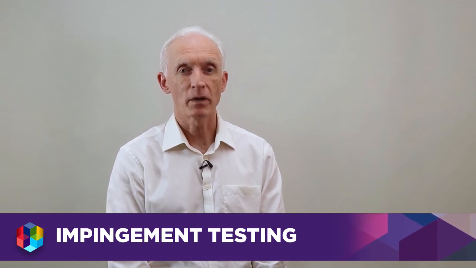There are many tests for testing impingement, but their common aim is to check for pain with compression of structures lying between the acromion and the head of the humerus, namely the bursa and the rotator cuff tendons.